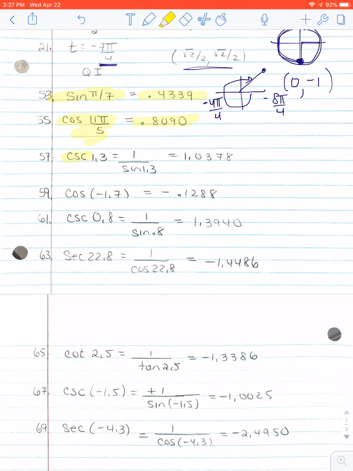Now cosecant we do not have a button for. This is where we have to know our reciprocals. The cosecant is the reciprocal of the sine. Now this is still in radian mode. On the calculator you're going to hit 1 divided by, hit the sine button, 1.3. It'll know it's in radians and it'll give you the answer, just round to 4 places. Same thing, radian mode, you're going to hit cosine negative 1.7 and get your answer to 4 places.